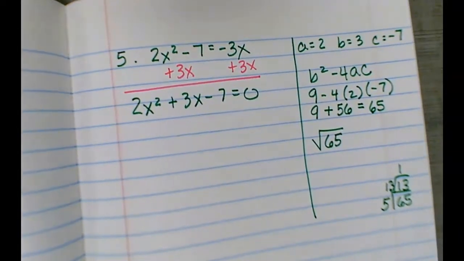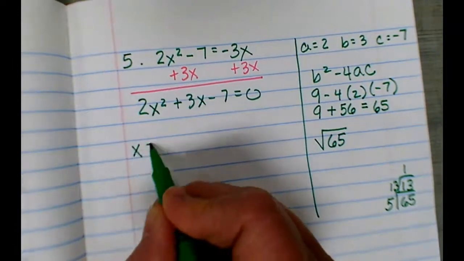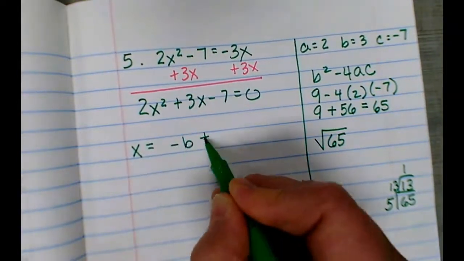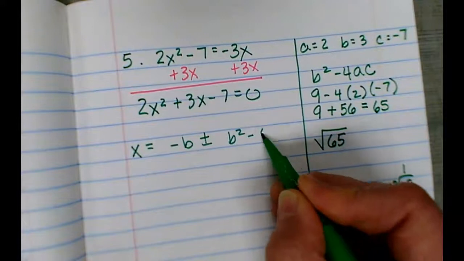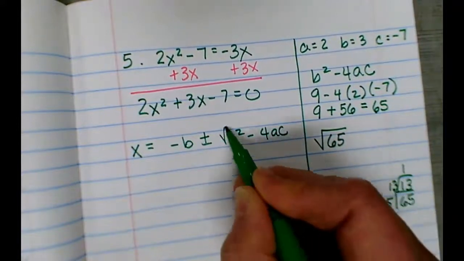So 13's a prime number, so the only thing that goes into 13 is 13. Does it have any pairs? So it does not simplify. That's it. So it doesn't simplify anymore, so I'm ready to do my quadratic formula.